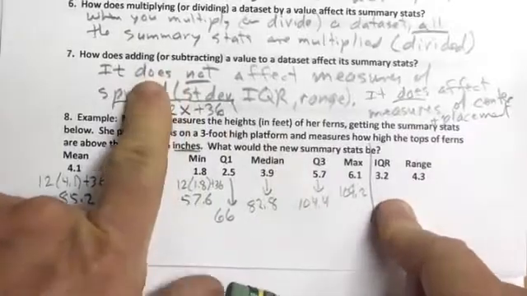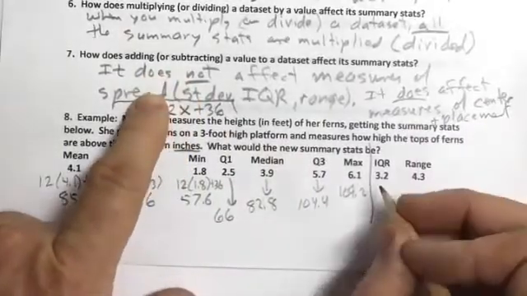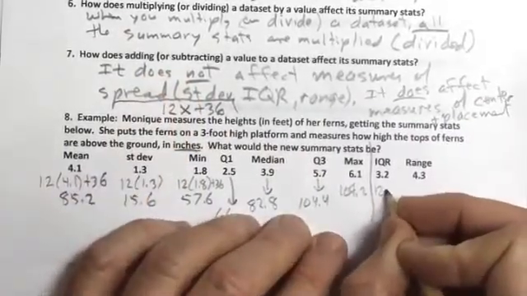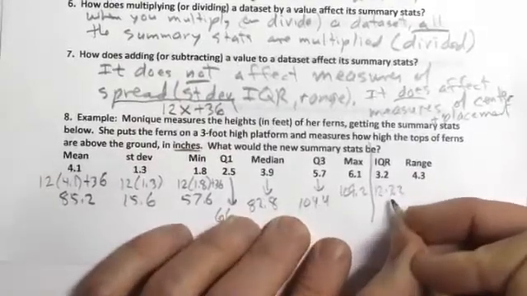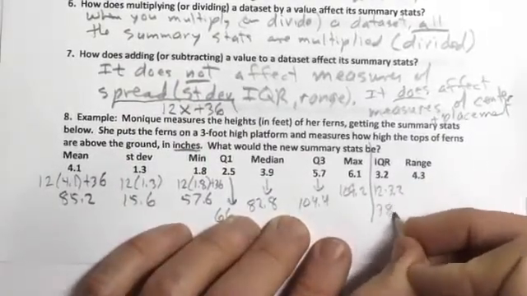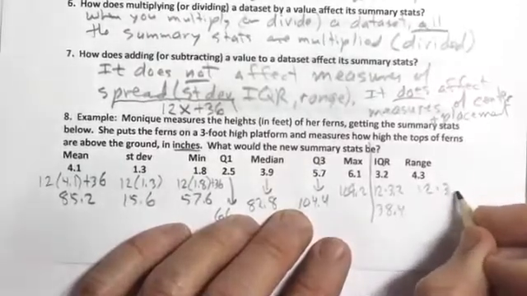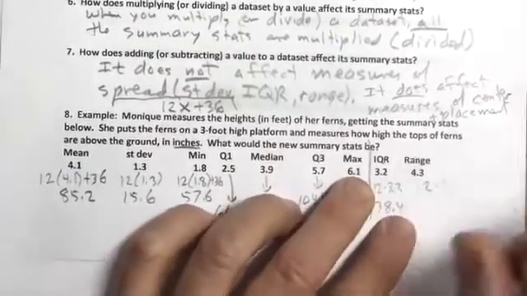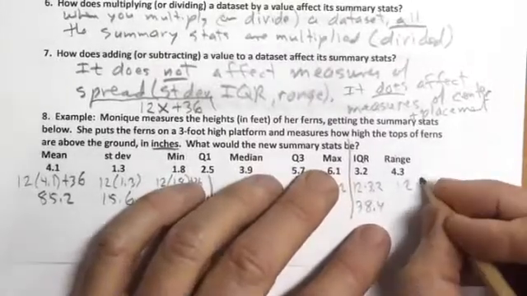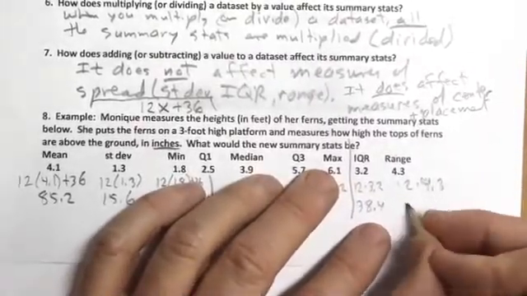IQR, a measure of spread, is not affected by adding 36. You just multiply it by 12. 12 times 3.2, and so that would be 38.4. Range, a measure of spread, is not affected by adding 36. So you just multiply it by 12 times 4.3. That, in fact, is 51.6.